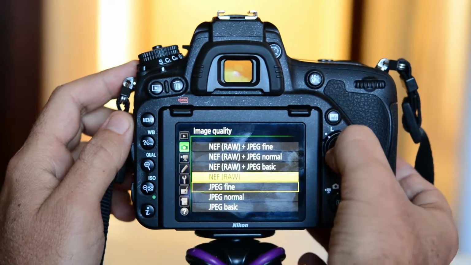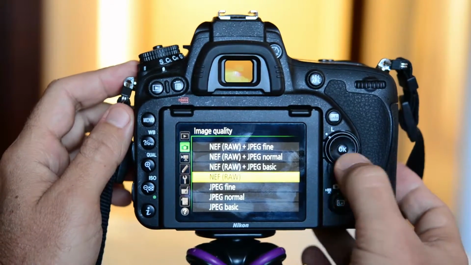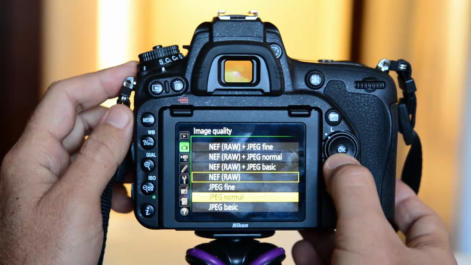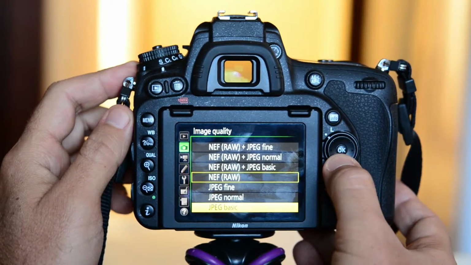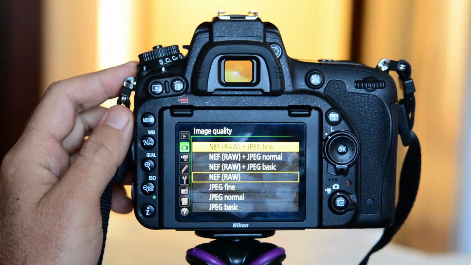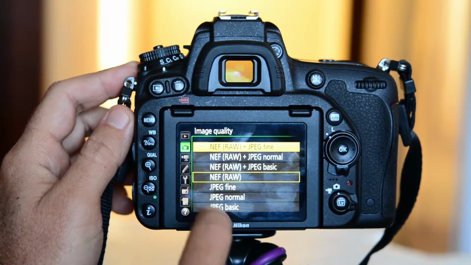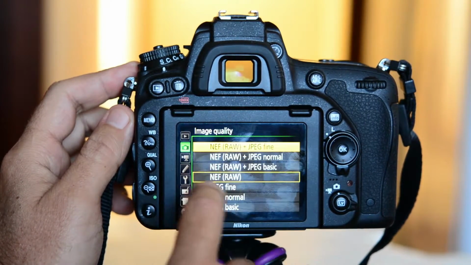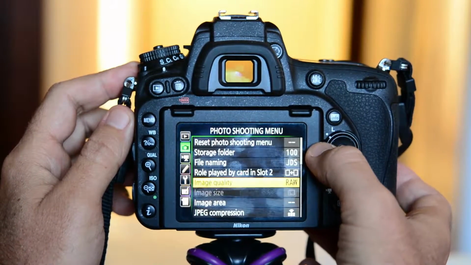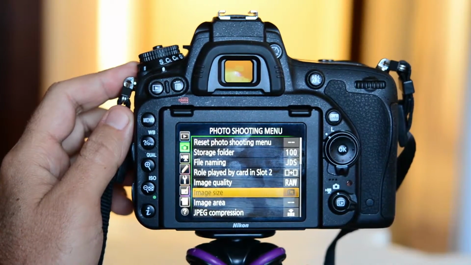Let's press OK. In image quality, I usually set RAW, but you can also set JPEG fine, which is a better quality, JPEG normal, which is inferior to fine, and JPEG basic. And here we have the options to record RAW files with JPEG fine, JPEG normal, and JPEG basic. Just remember the line is here. It means that only RAW is selected. Now let's go back to the menu. If I just press here, it will go back to the menu.